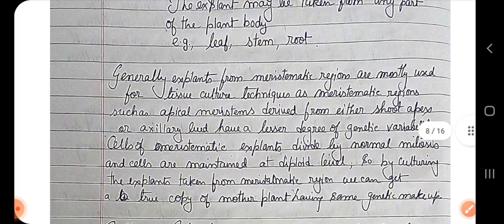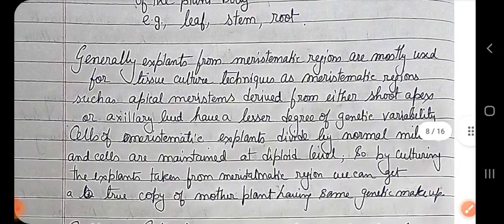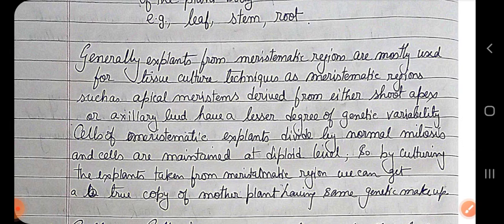Generally, explants are taken from the meristematic regions, which are mostly used for tissue culture techniques, because the meristematic tissues like apical meristem derive either from the shoot apex, that means from the shoot tip, or from the axillary bud. They show a lesser degree of genetic variability, because the cells of meristematic explants actively divide by normal mitosis, and the cells are maintained at diploid level. So by culturing the explants taken from the meristematic regions, we can get a true copy of the mother plant having the same genetic makeup.